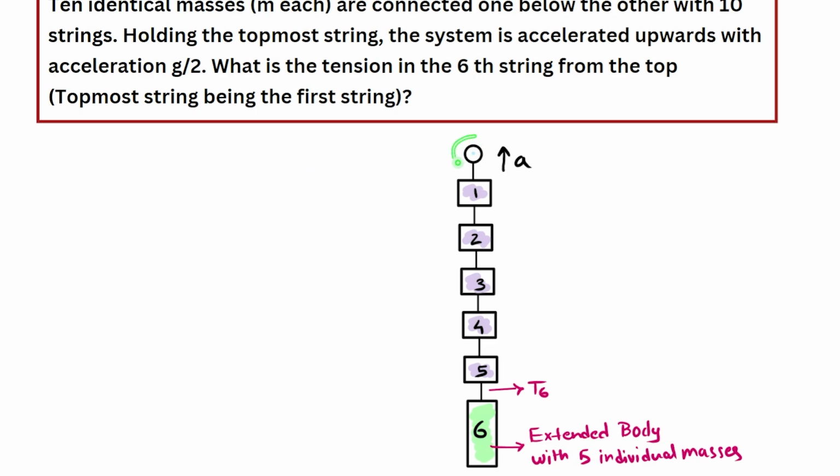As per the question, the topmost part of the top string is not at rest. In fact, it is under an upward acceleration which is given to us in the question. Because of this, the entire system must be under the same upward acceleration. Based on this situation, we are required to calculate the tension, but not in any string. We are required to calculate the tension in the sixth string from the top.